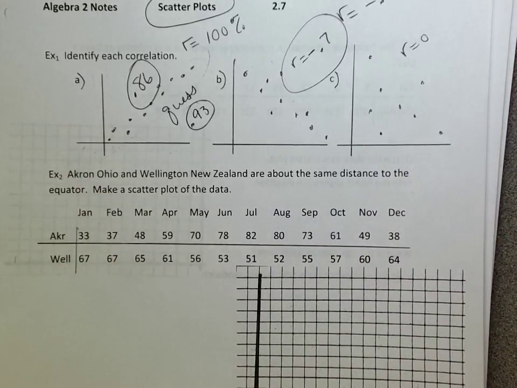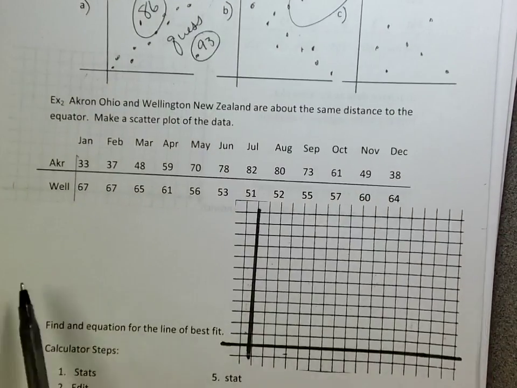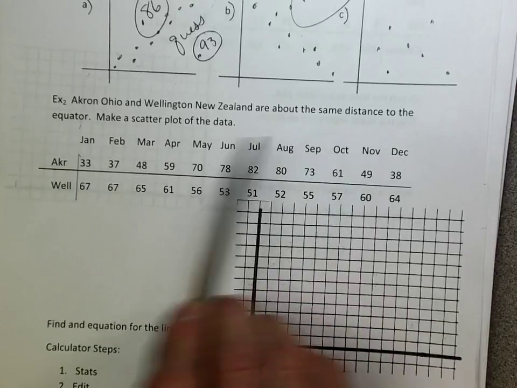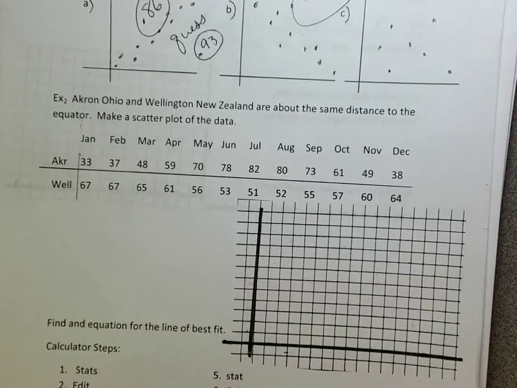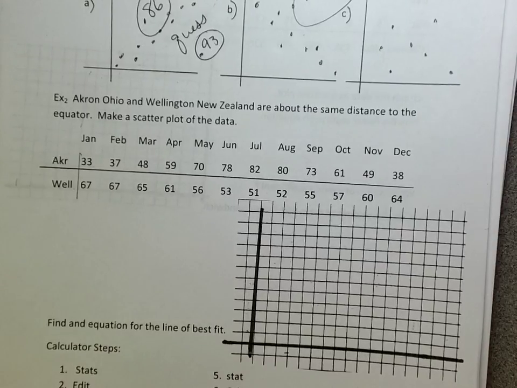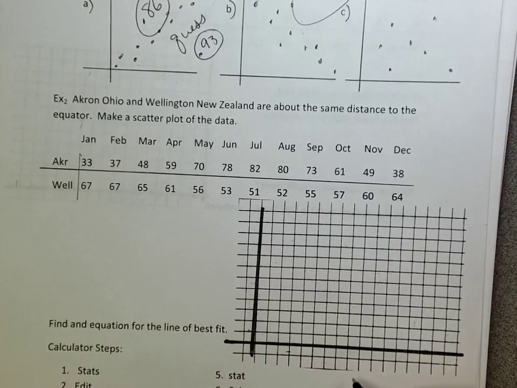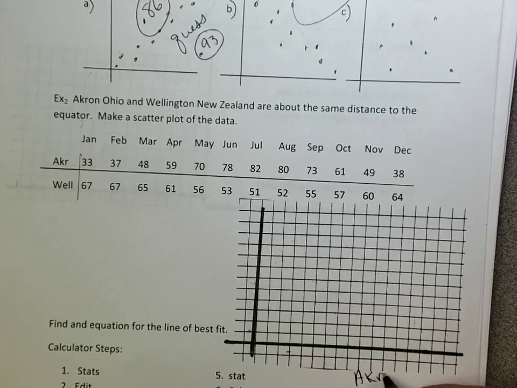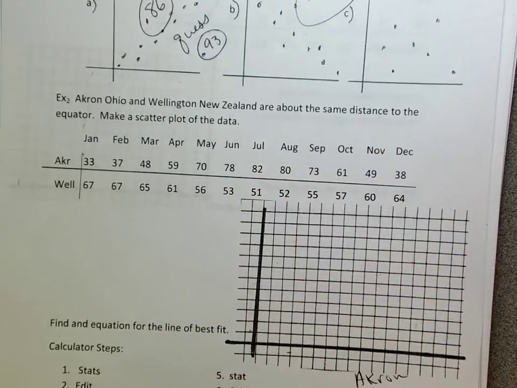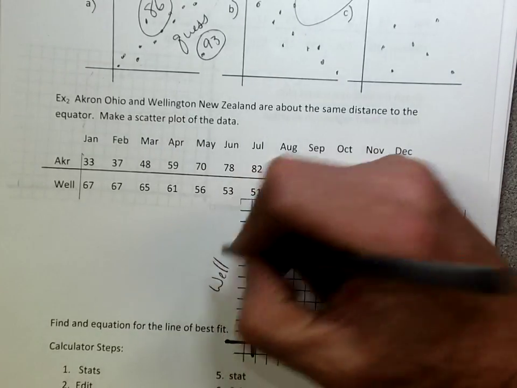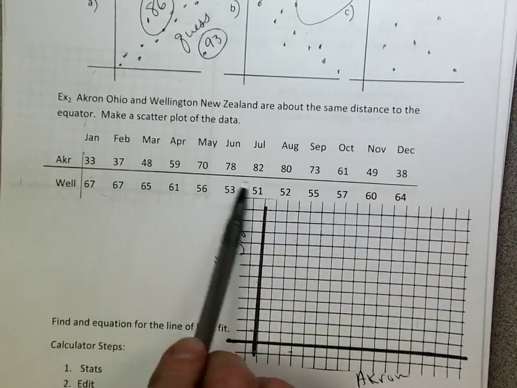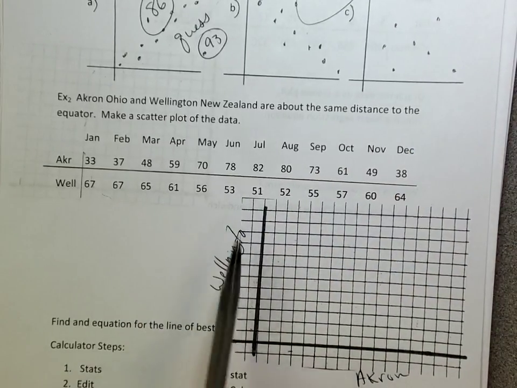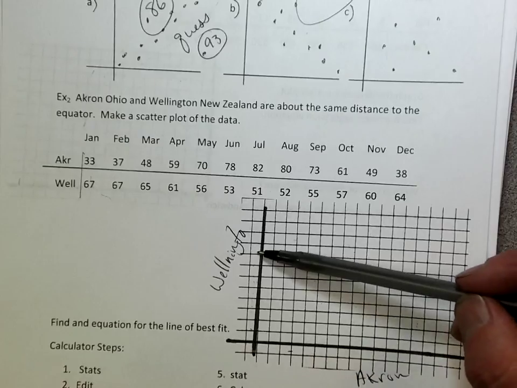So now, example 2. We have the months and we have the temperatures, okay? So if we want to do a scatter plot, let's put Akron, Ohio down here, and we'll put Wellington up here. I've got to go up as high as maybe 82, and I've got to go up as high as maybe 60.